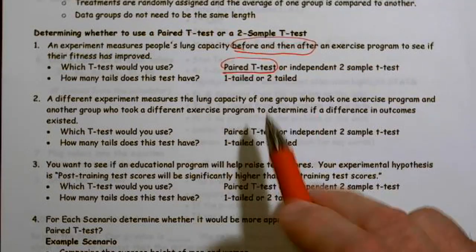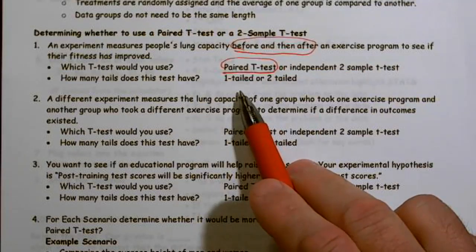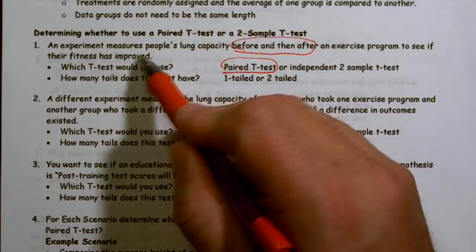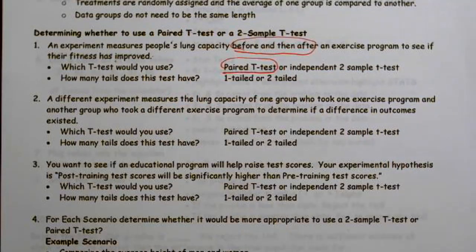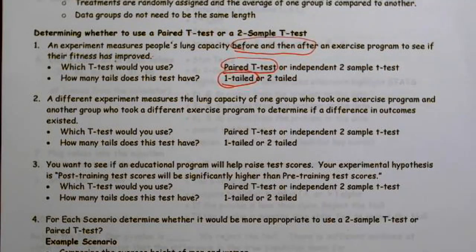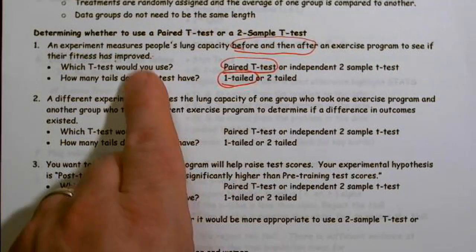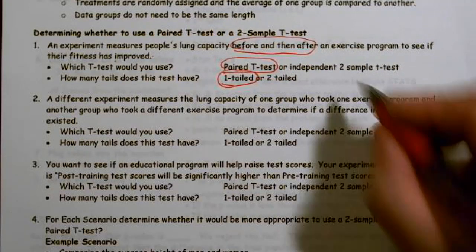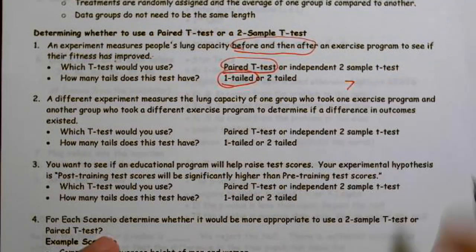So I would choose to use a paired. And they wanted to know how many tails. Would it be one tail or two tails? And if they say they want to improve, they're looking for an increase, so this makes it one-tailed. A difference would make it two-tailed, but since it's a direction, that makes it a one-tailed test. As a matter of fact, we're probably looking for a greater than.